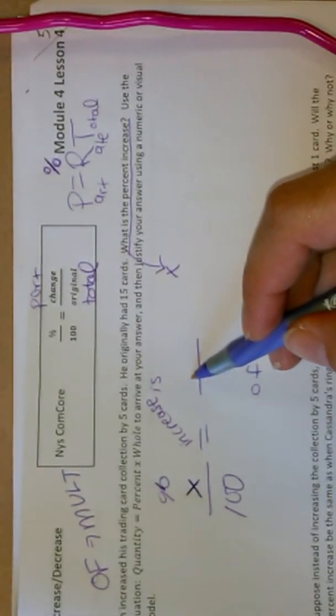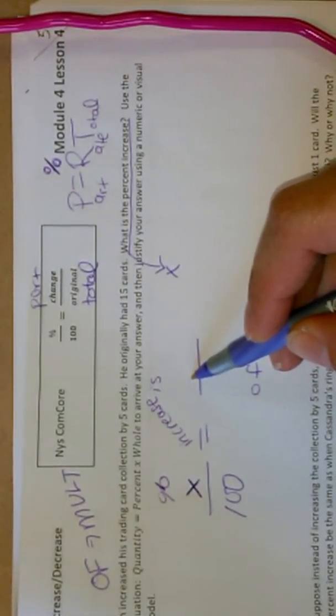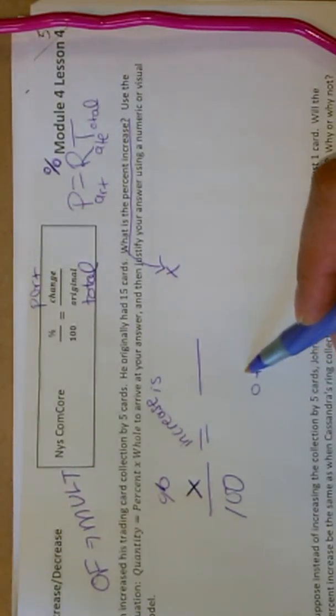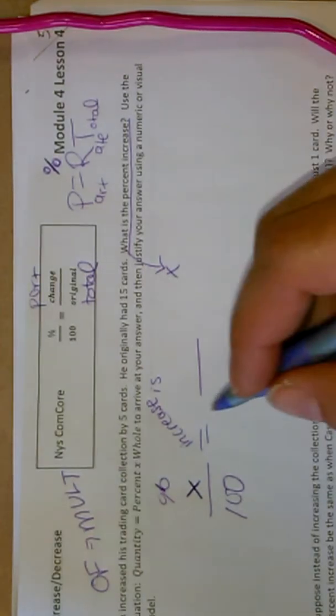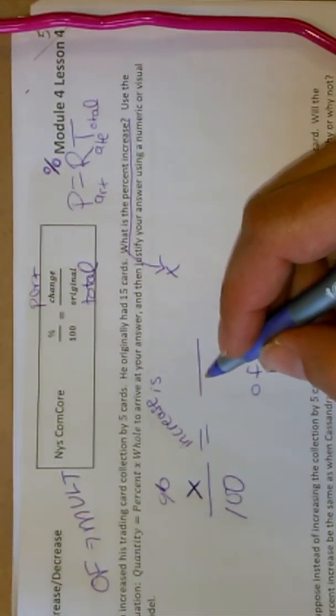So I want to know, how much is the increase? Fill that out. What was its original total? Fill that out. Pause this and solve the rest of the problem.